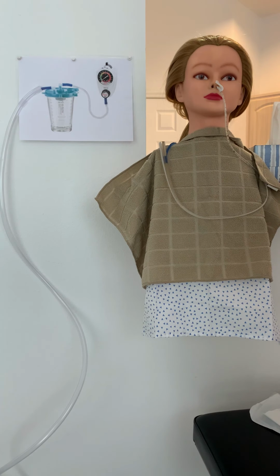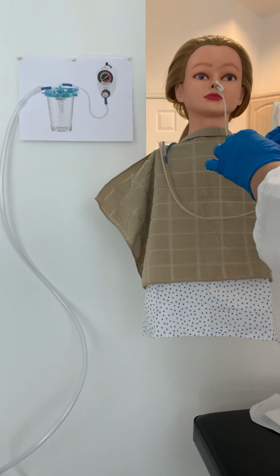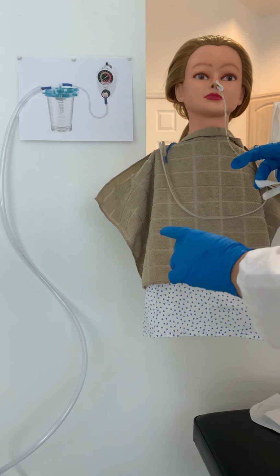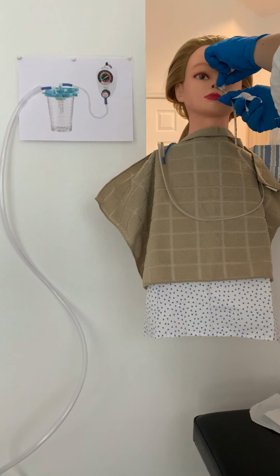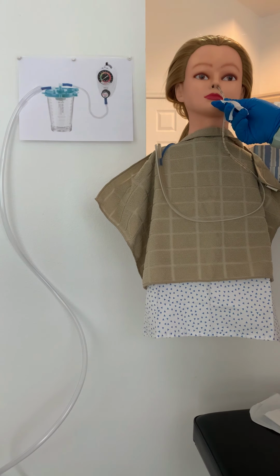Okay, so now let's put a better piece of tape or a securement device to hold that tube in place. So I rip off a piece of tape. I'm going to rip lengthwise. If I can get it to rip. Okay. So we'll just go down a little ways like that. Okay. We're going to take this piece of tape off, but make sure we don't pull our tube out in the process.